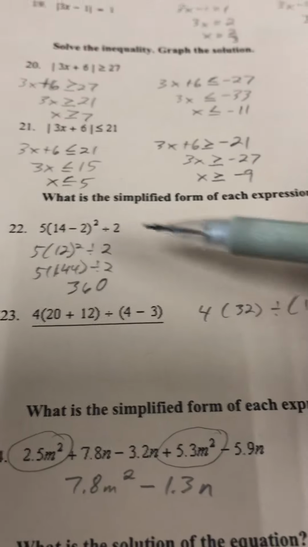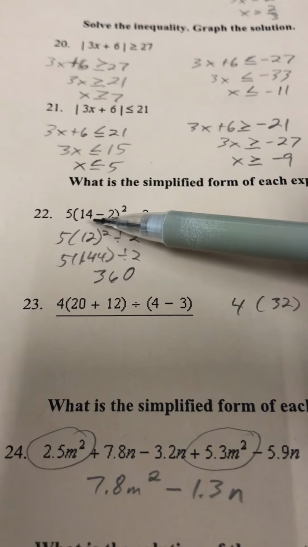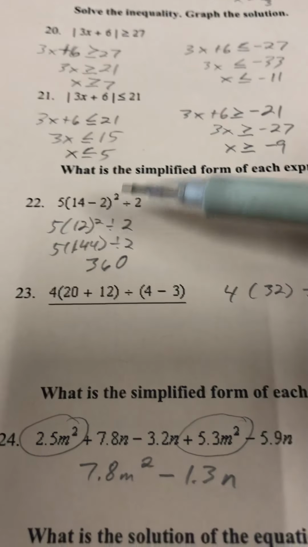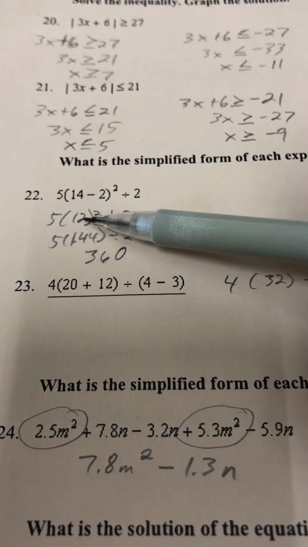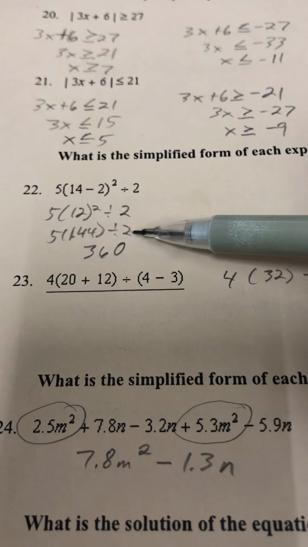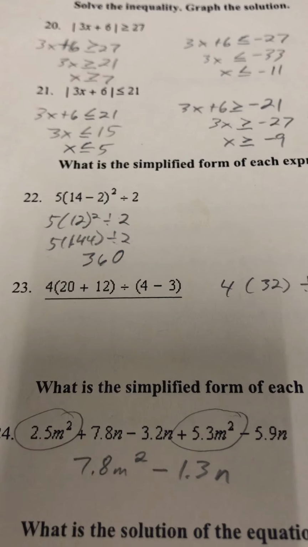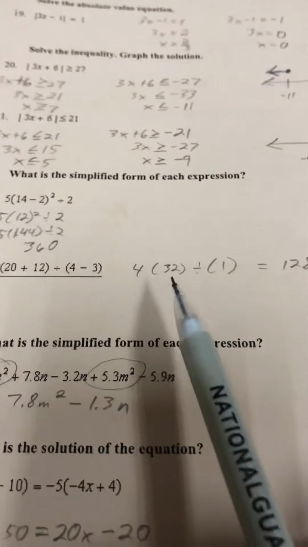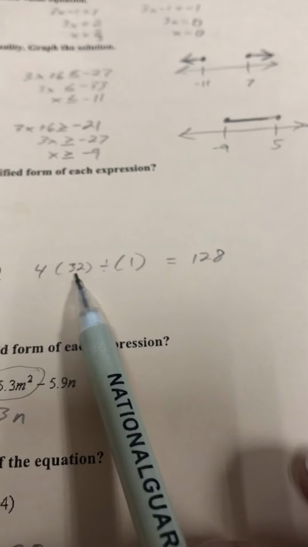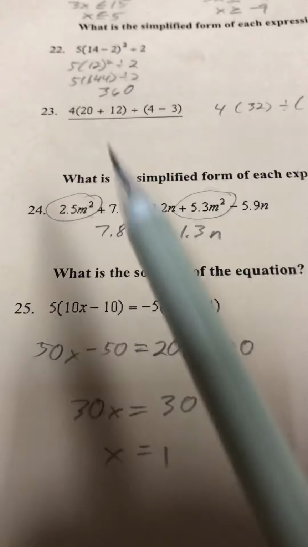Okay, 22 was a simplified form of each expression. I did what's in parentheses first. It's just order of operations here. And then I did the exponents, and then I did multiplication and division. So I multiplied this and then divided by 2, and I got 360. Same thing here, order of operations, real easy. Did what's in the parentheses first, did my multiplication and division. 128 should be your answer.